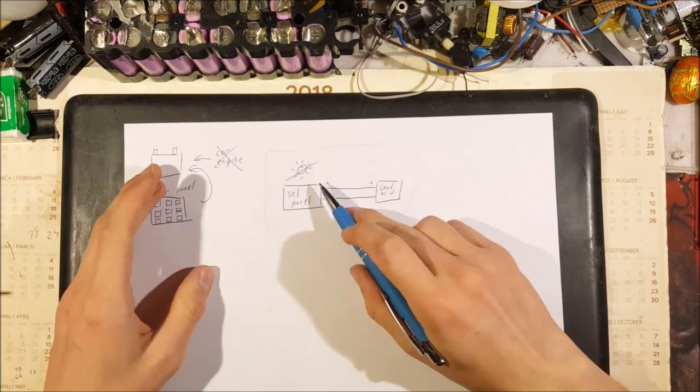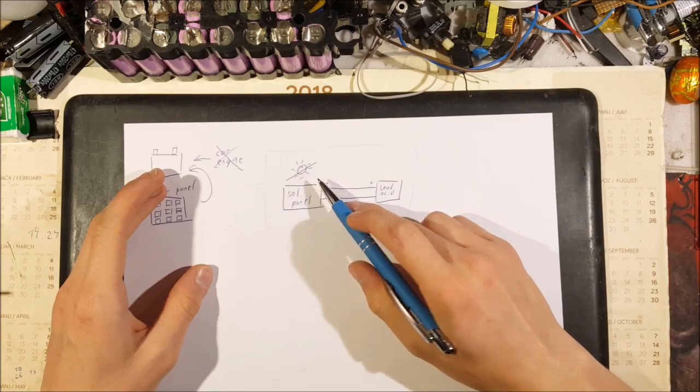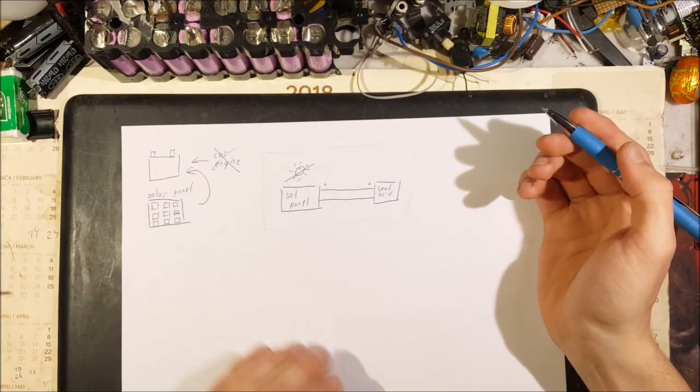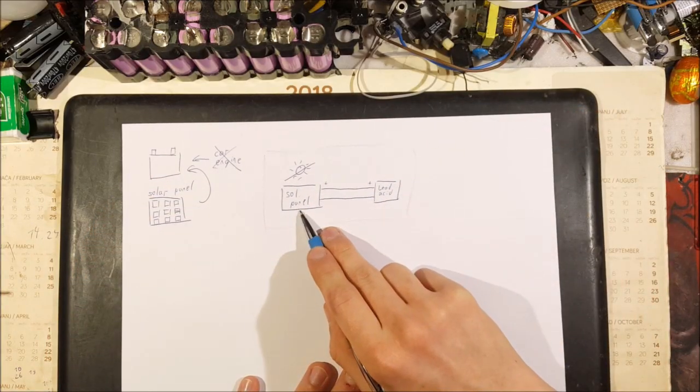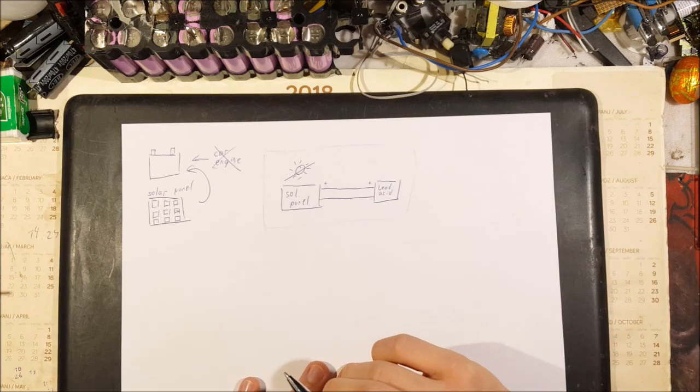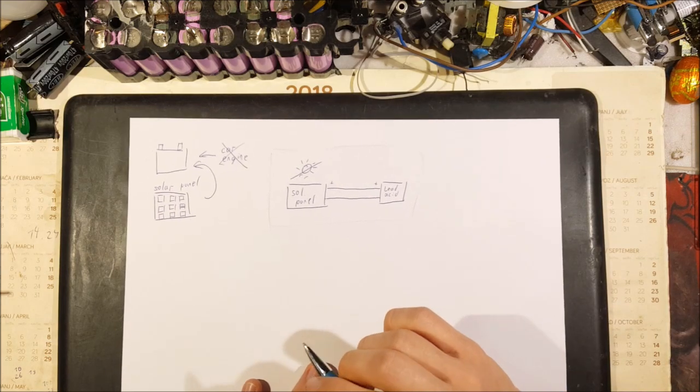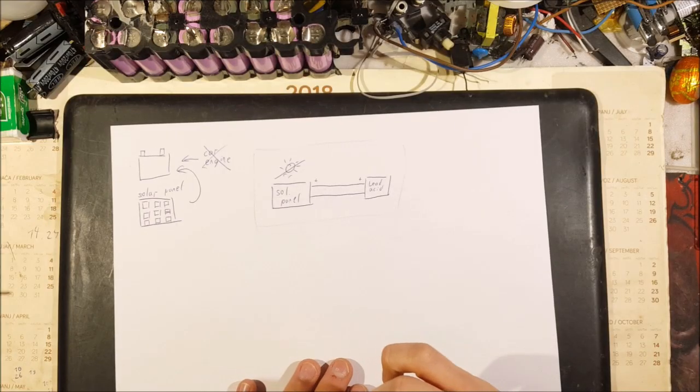So if there is sun outside, the voltage of, say we're using a 12 volt solar panel, would rise to around 21 volts open circuit.